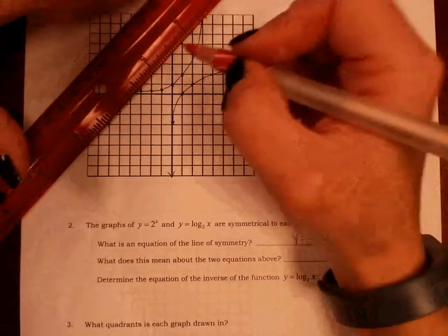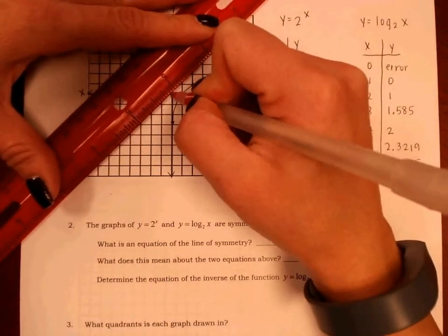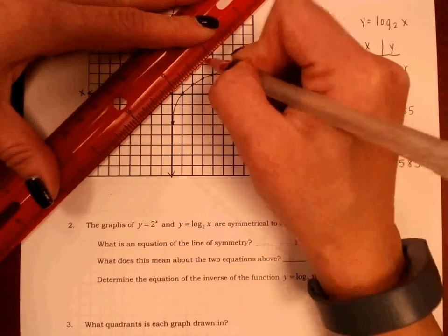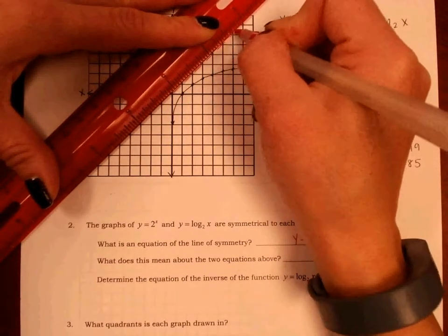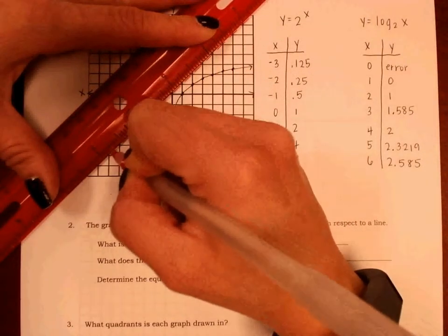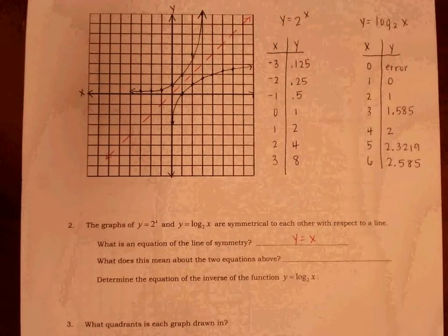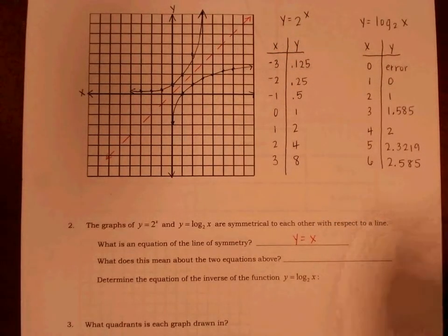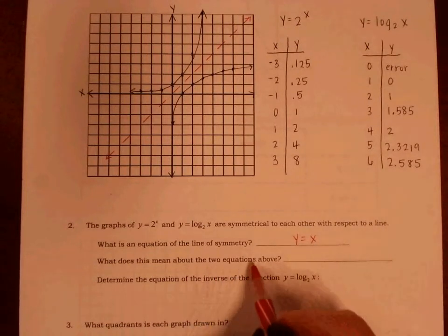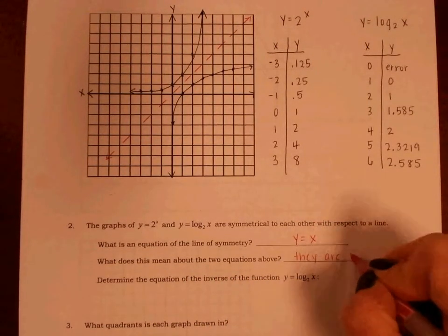The reason I bring up the functions chapter is because when we had two graphs that were reflections of one another over the line y equals x, they had a special relationship. And I'm hoping that you're saying to yourself it means that they're inverses of one another. So what does this mean about the two equations above? They are inverses.